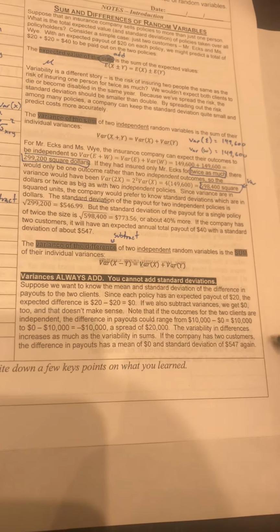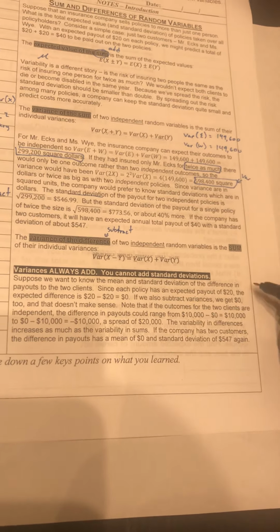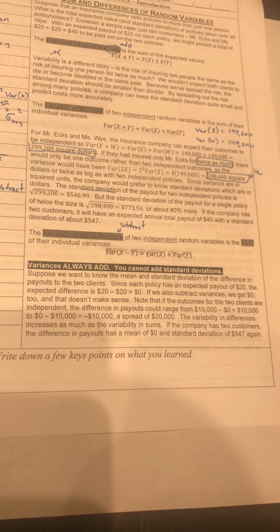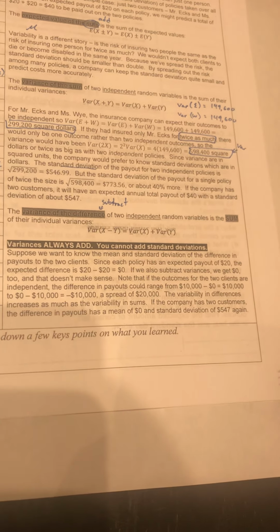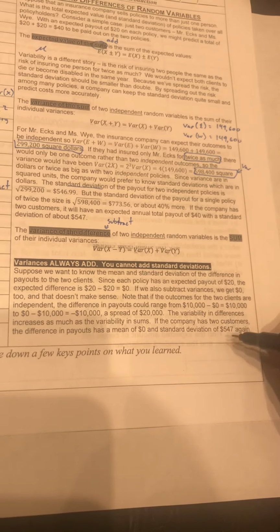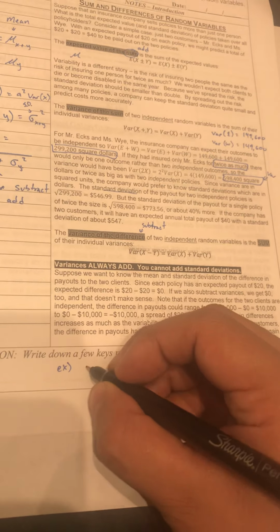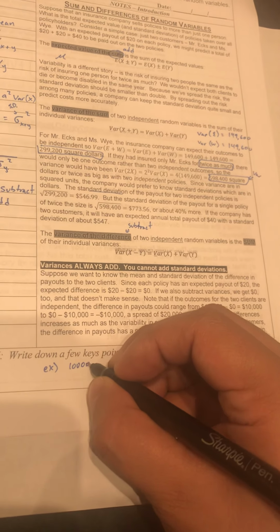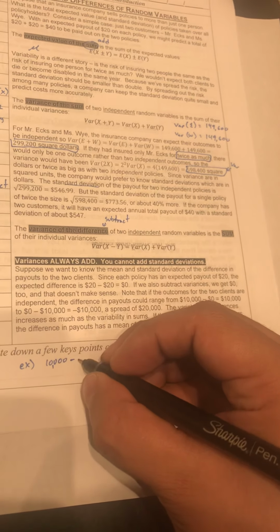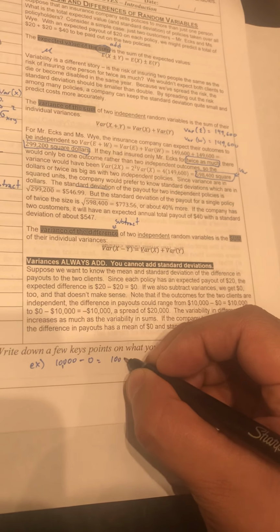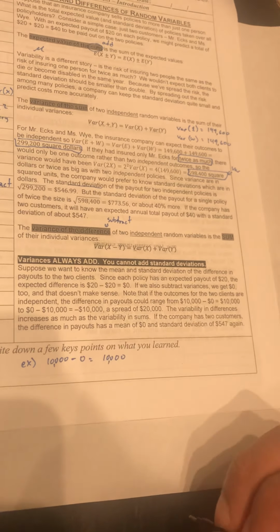This paragraph explains a little bit of why it's adding and not subtracting. Basically, it's saying, from this example, you have 10,000 minus 0. That's going to be a difference of 10,000.